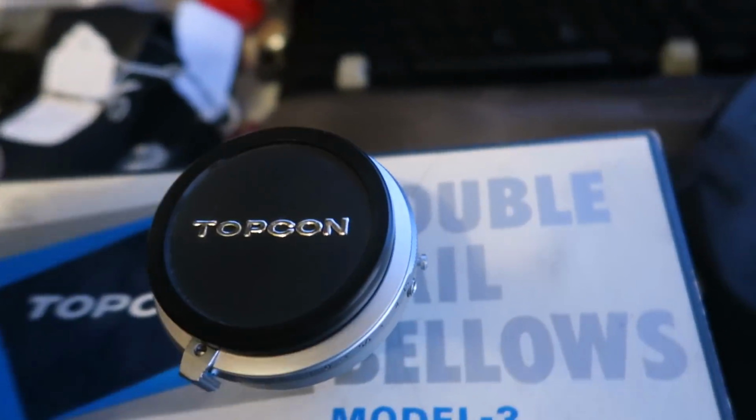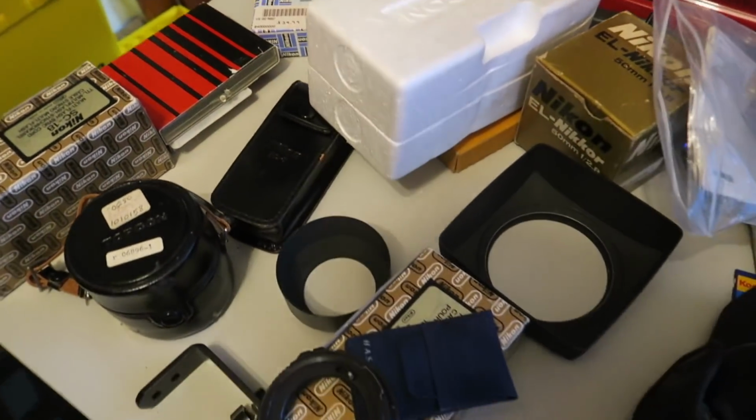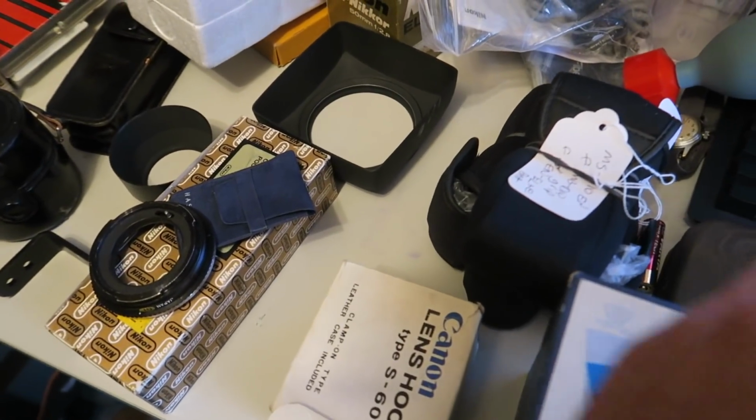Super exciting. So anyway, that is one of a bunch of pieces here I still have yet to look through. Let's look through those and find some more rarities. This here is really cool. I'm going to have to look into this.